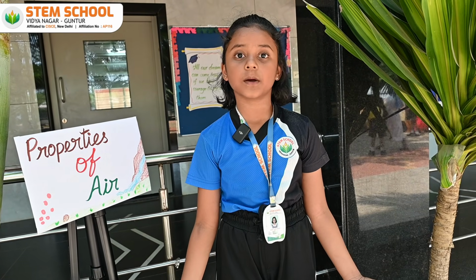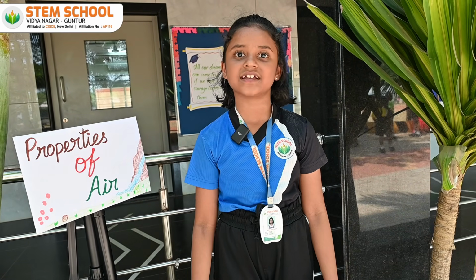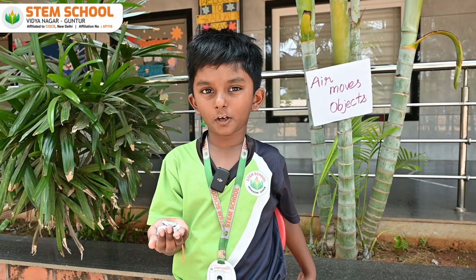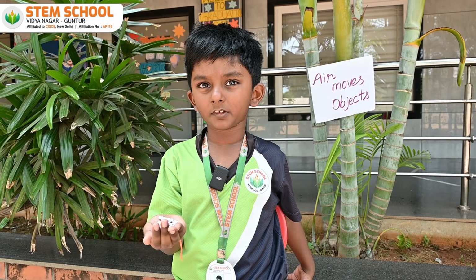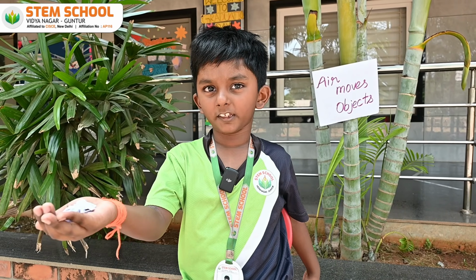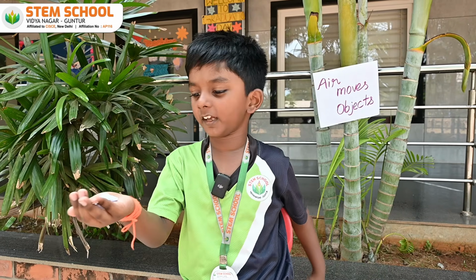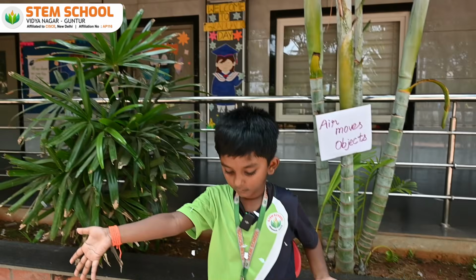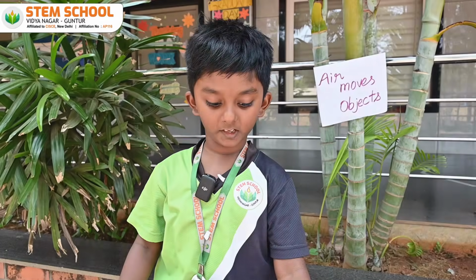I'm going to present the properties of air along with my friends. Air moves objects. Air is a powerful force. It can push the objects. The leaves and sheets of paper fly when the air is blown. The moving air causes the kites to fly.